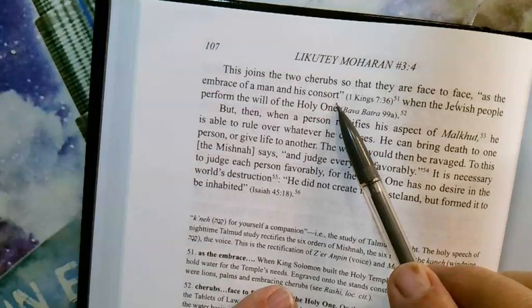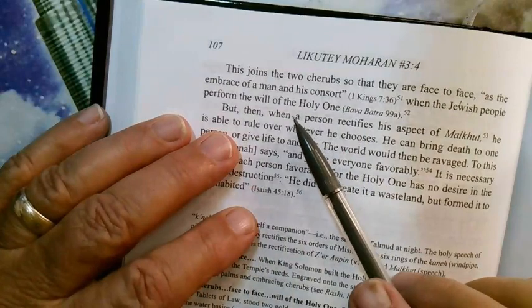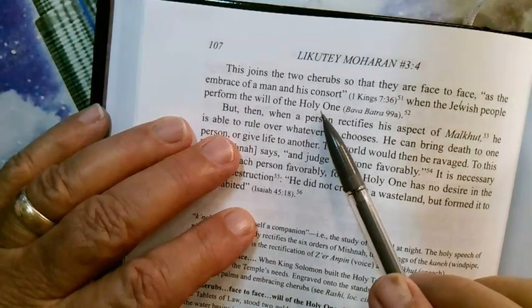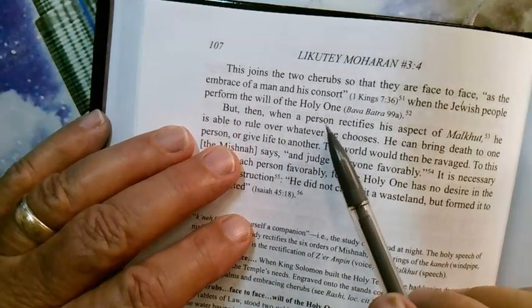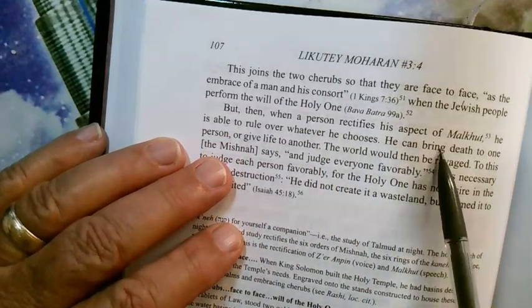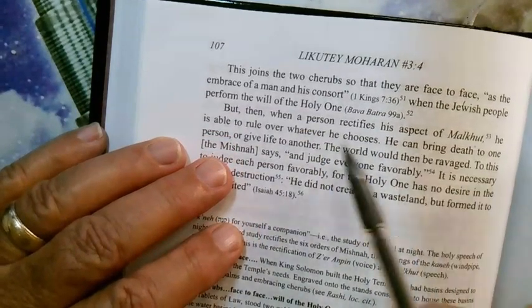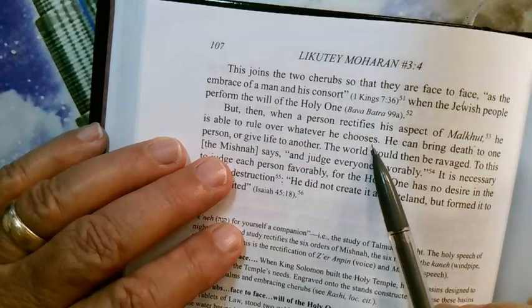He's talking about how do we get our prayers answered. The main prayer that you get, the main answer that you get, is a relationship with eternity. That's the main thing, because this world is flying by. So he said, when the Jewish people perform the will of the Holy One, then everything is in order. But then when a person rectifies his aspect of Malchus, he is able to rule over whatever he chooses.